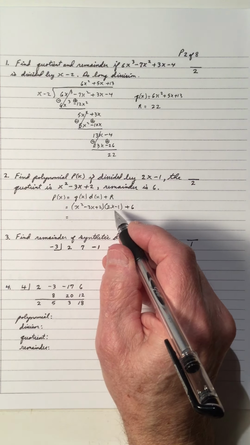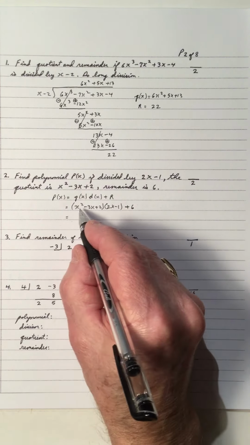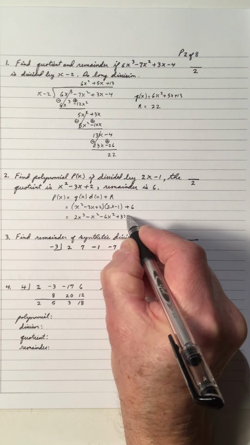We're going to use the FOIL distributive property. So x squared times 2x is 2x cubed. X squared times negative 1 is negative x squared. Then we take the negative 3x and multiply by these two. So that's a negative 6x squared, and negative 3x times negative 1 is a plus 3x.